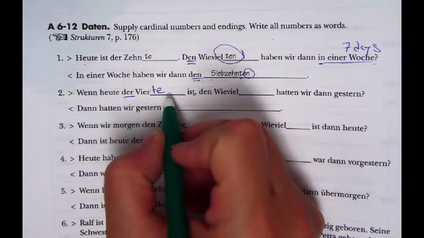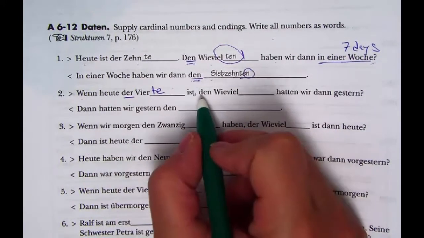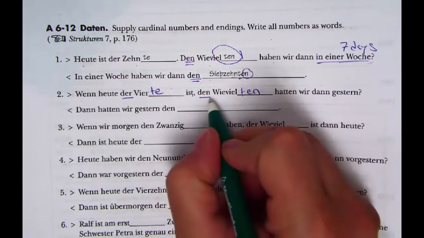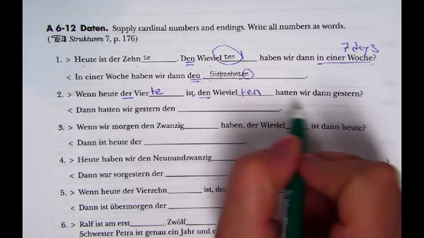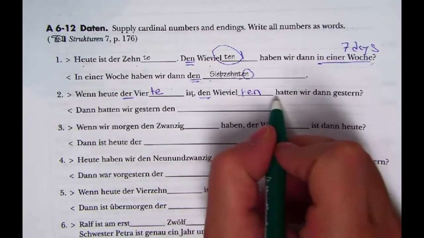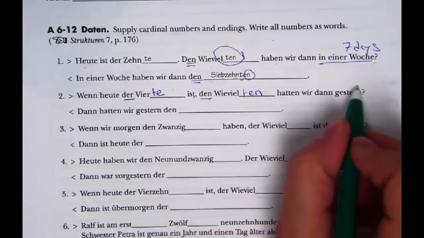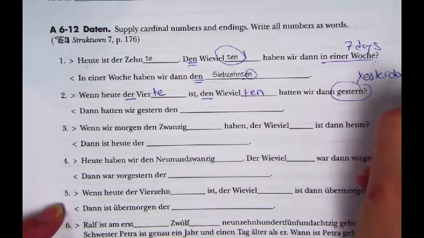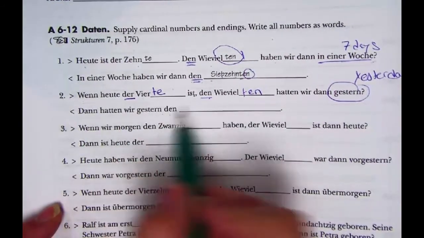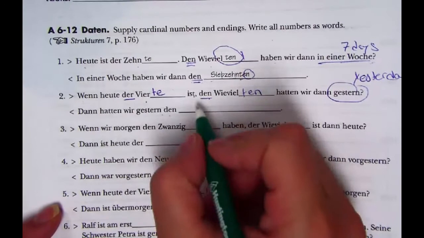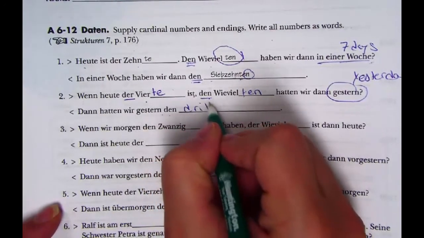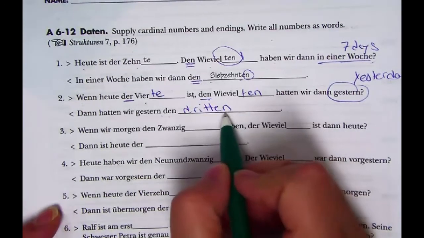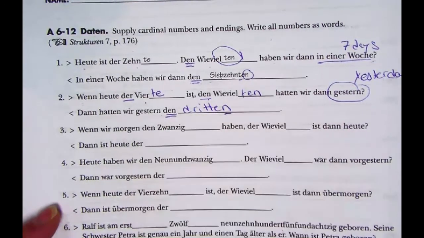If today is the 4th, den, notice how it switches, wie viel, 10, TEN because it's a den, hatten wir dann gestern. Now it's going into the simple past and it's talking about yesterday. Dann hatten wir gestern den, so 4 minus 1 is 3, and that was an irregular one. So you're supposed to remember that that is dritten. Notice the extra N because we again have den.